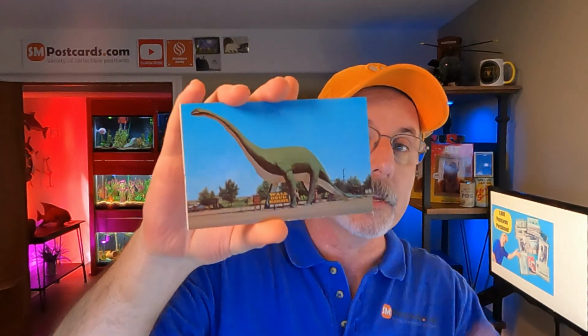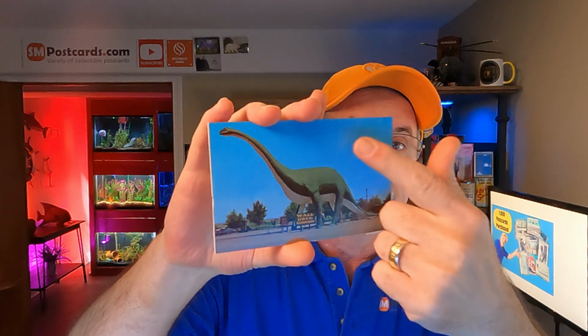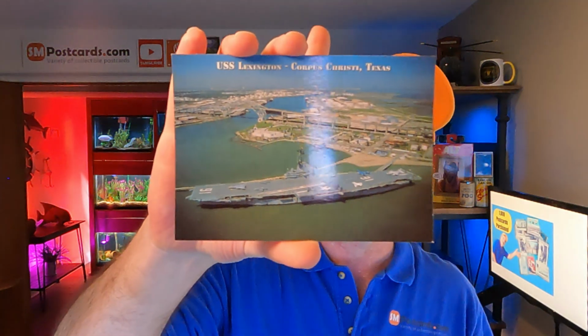That dinosaur. It's not the Sinclair gas. It's the Wall Drugs. I've sold that dino a few times. And then we get into some couple bigger cards. This is the USS Lexington, Corpus Christi, Texas. That's a big continental card.